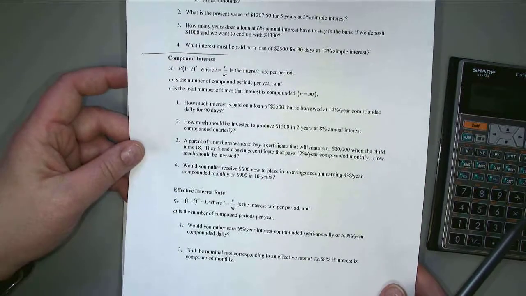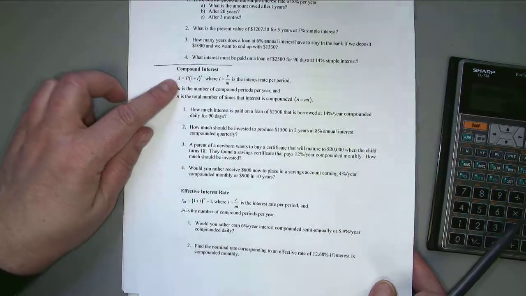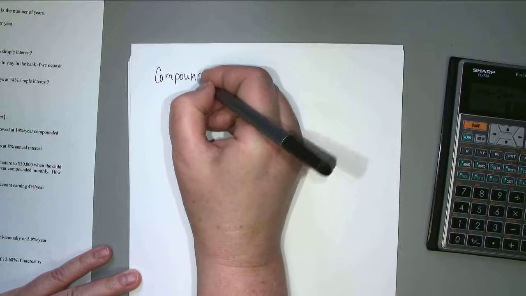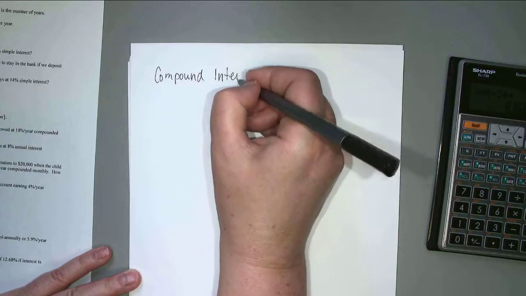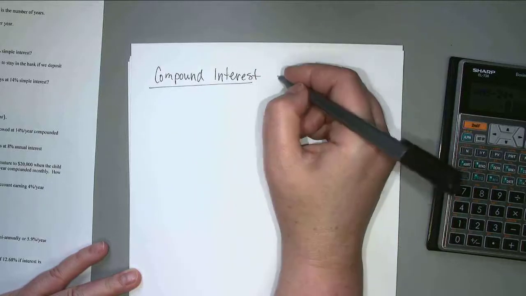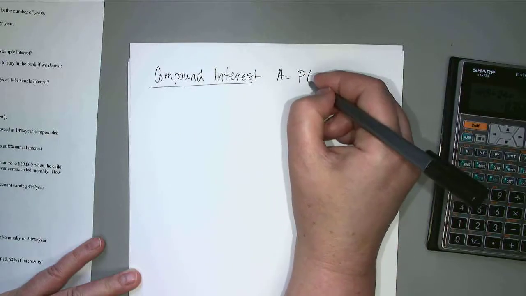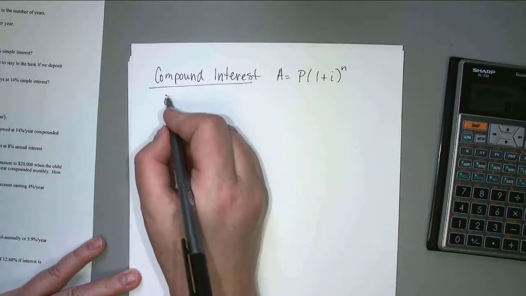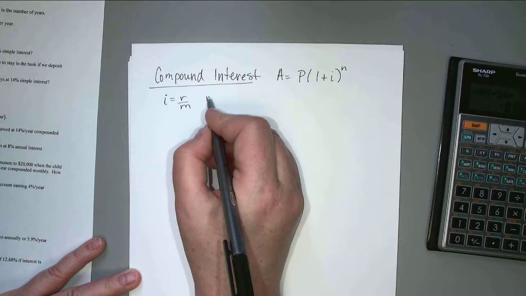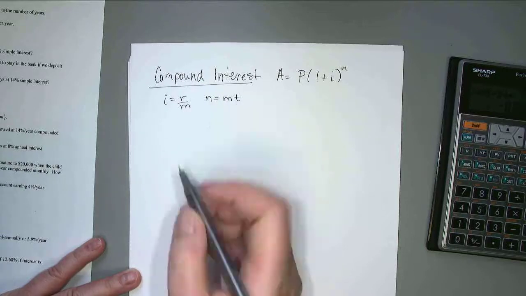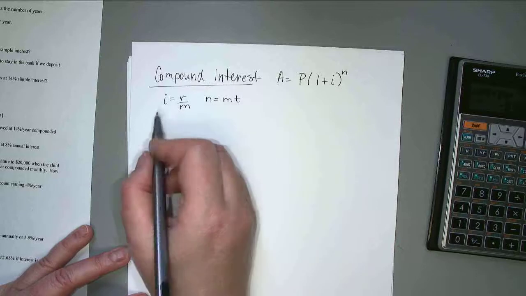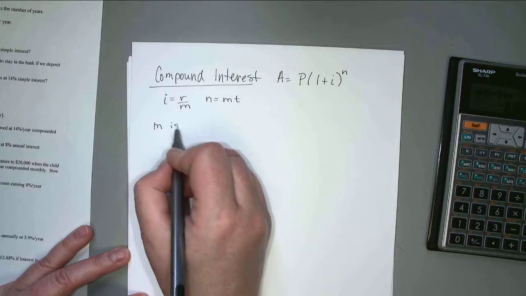Okay, so I'm going to move this off to the side, but basically what we're going to do is talk about compound interest. This is sort of more realistic interest rather than the simple interest. So the formula on any test I will be giving, but not giving that i is equal to r over m and n is equal to m times t. So let me explain all of this. On a test I would give you this formula, but not these. Okay, so m is the compounding periods.